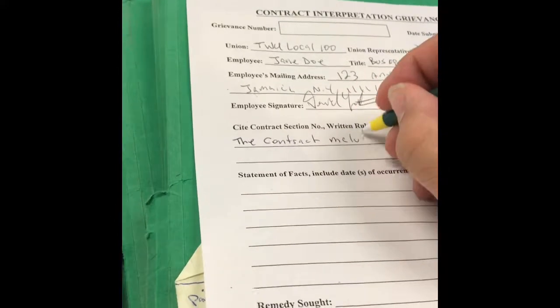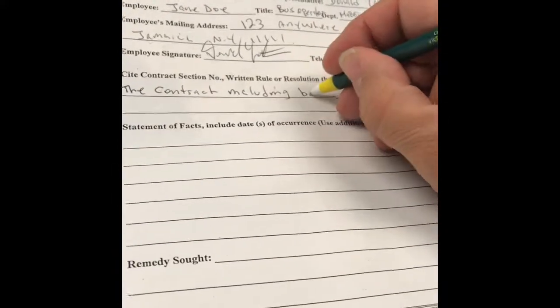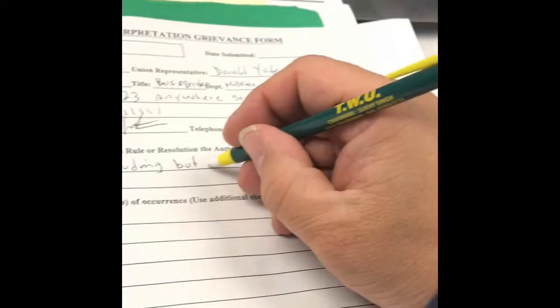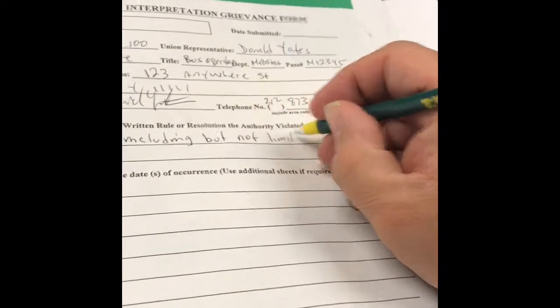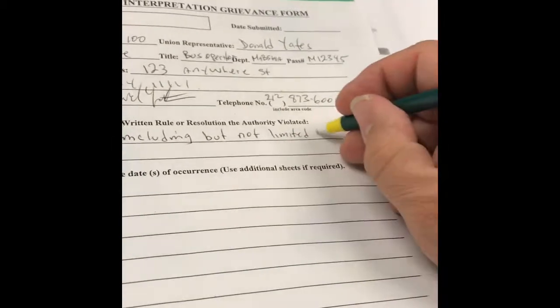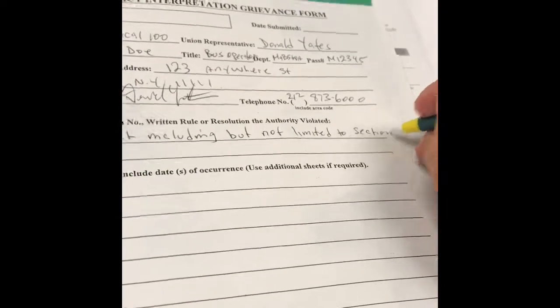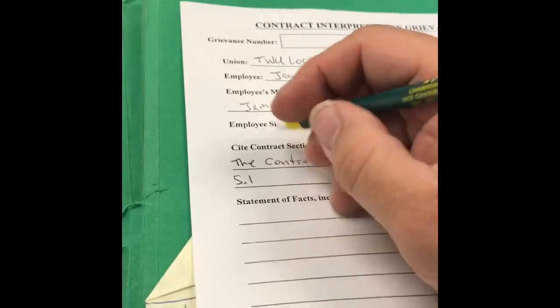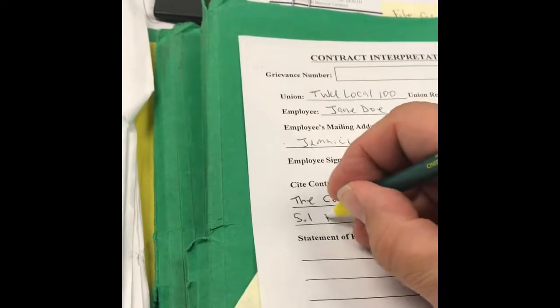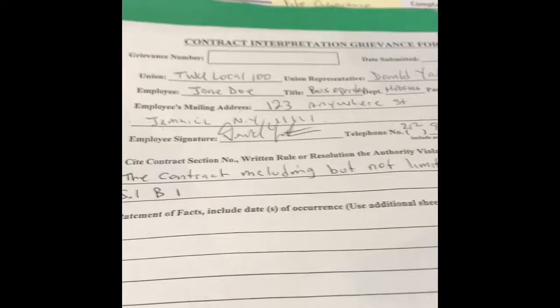including but not limited to section 5.1 B1. This is your hours of work.